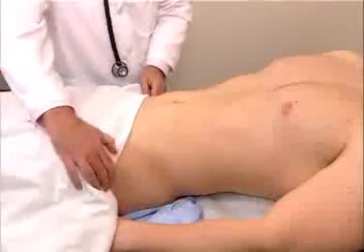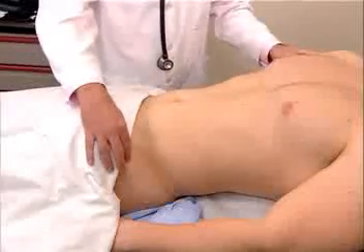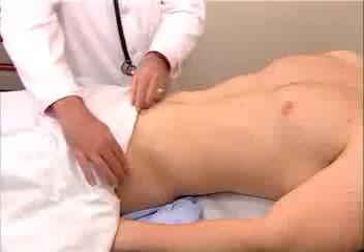The symphysis pubis. Are you comfortable? Would you like to have your gown on, Mr. Johnson? I'm fine. Comfortable? Okay.